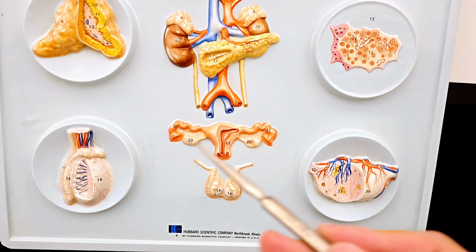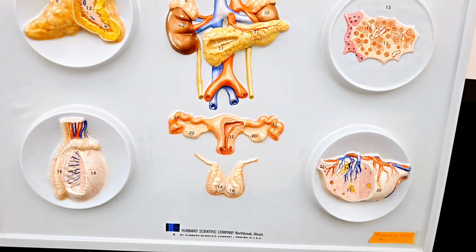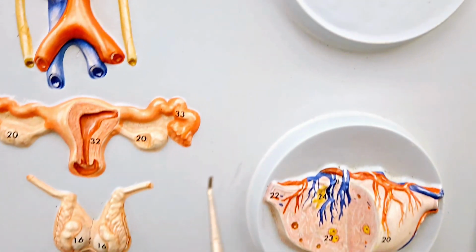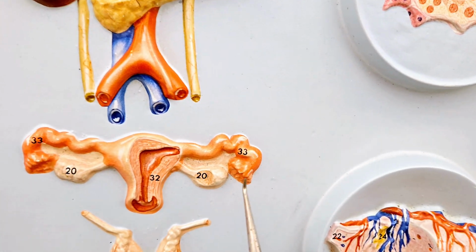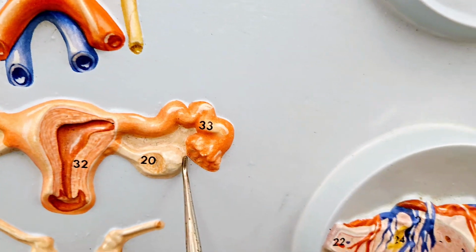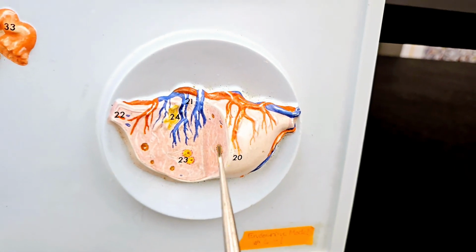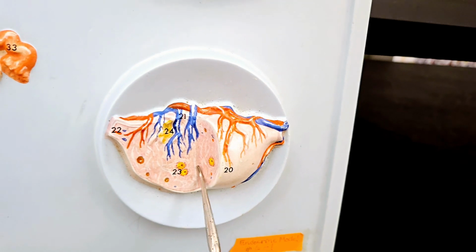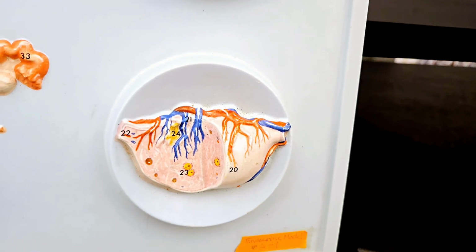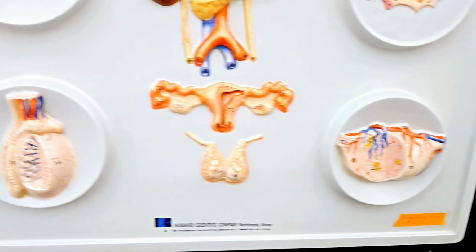Then you have your reproductive endocrine organs, which you have the female one right here. Zooming in to the ovaries, this is the enlarged view of the ovaries, in charge of releasing estrogen for maturation of the female reproductive organs.